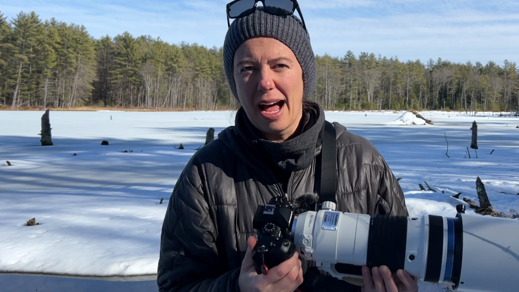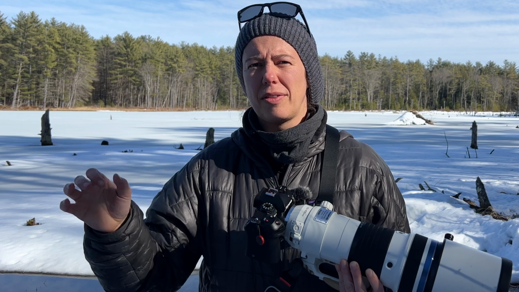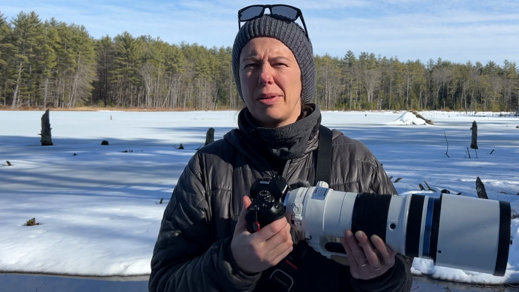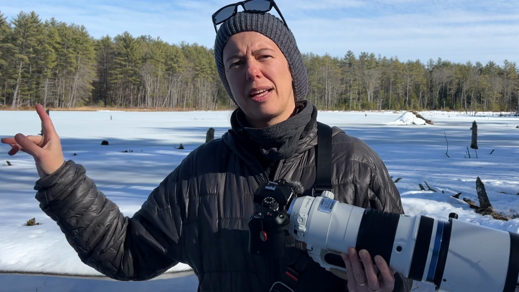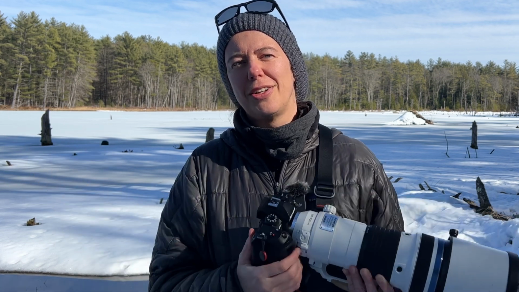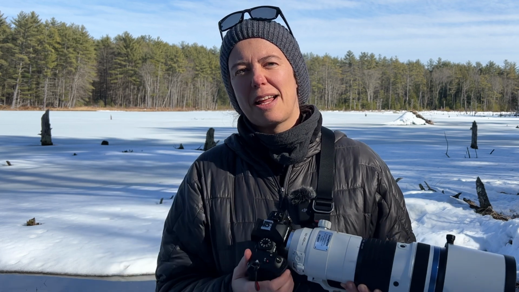Great asset to have, because those birds, they tend to go back to that one spot, and here we go. With just the press of a button, you know that if the bird is flying back to that perch, you're going to get it because you already pre-focused on that perch.